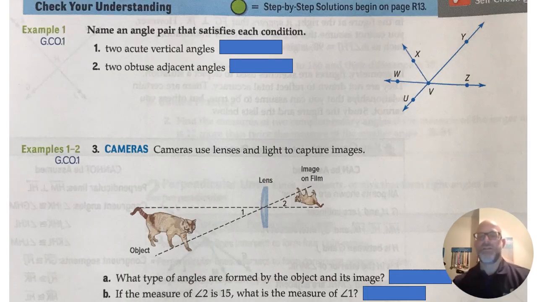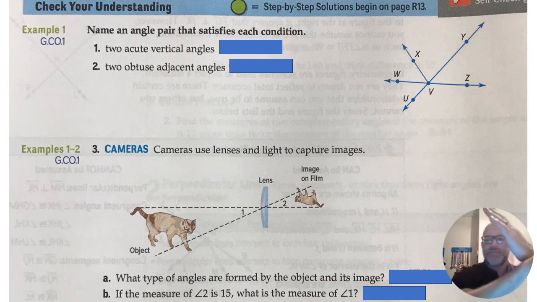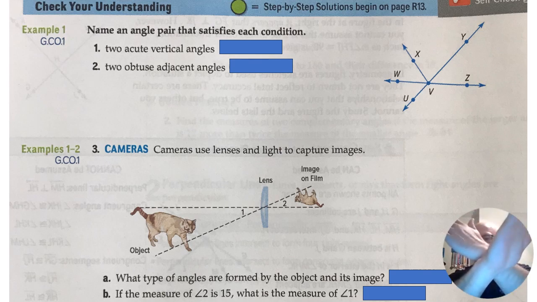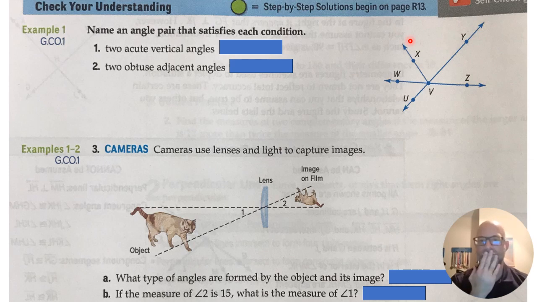Name an angle pair that satisfies each condition. Two acute vertical angles. Well, how do we find vertical angles again? You look for crossing lines. Can you see crossing lines here at all? Yes, as long as you hide this line.